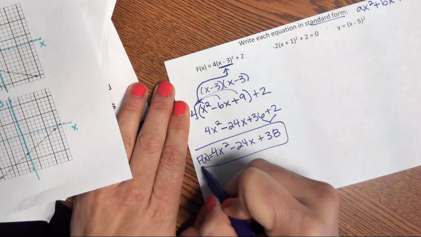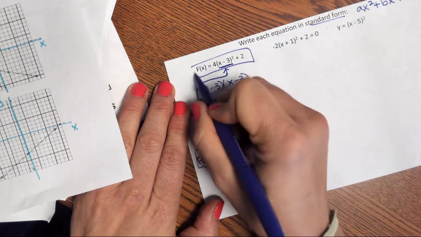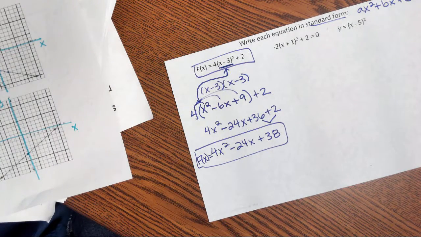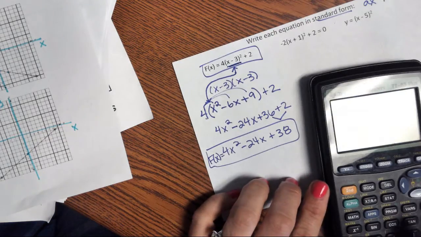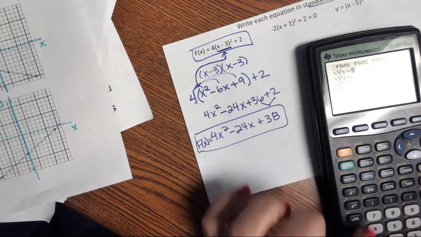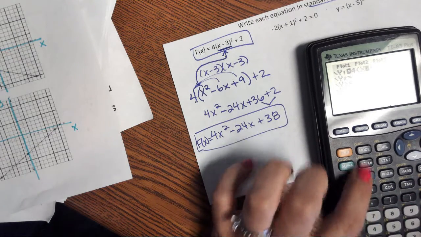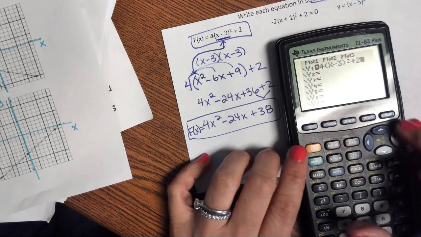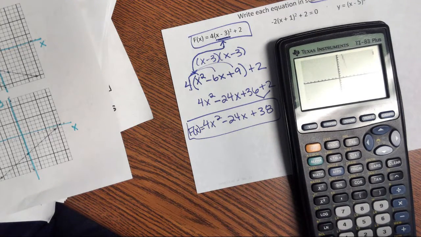So these two equations should be exactly the same. You can check by putting them into your graphing calculator and double checking that they have the same points in the calculator. So I'm going to check the first one first. 4 parentheses, x minus 3 squared plus 2. Graph it so I know where it is.